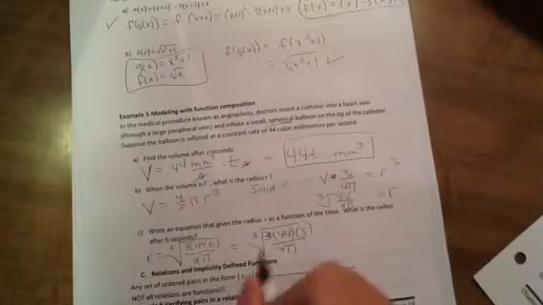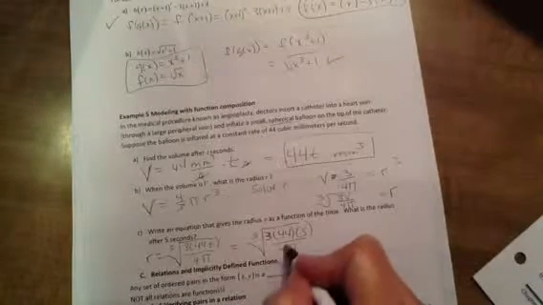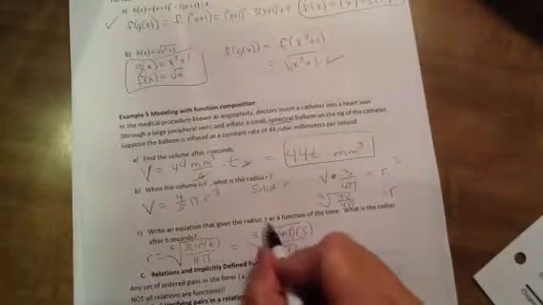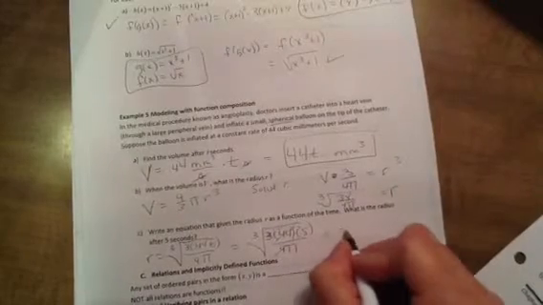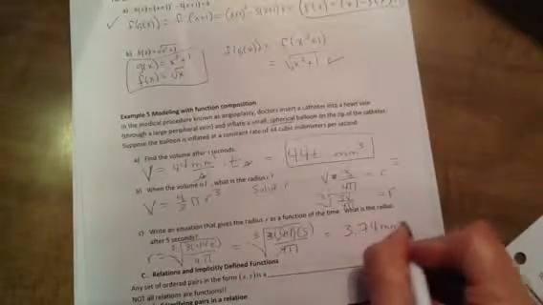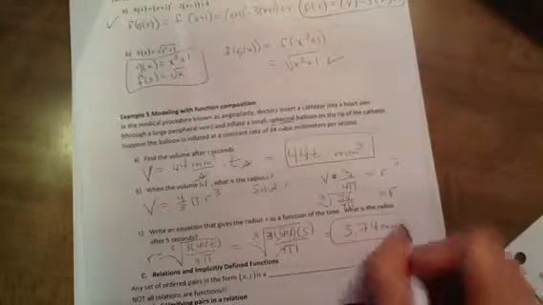So now when I put this in the calculator, 4 goes into 44 11 times, and I've got 33 times 5, cube root, and I punch it into my calculator and I get 3.74 millimeters. That is the radius after 5 seconds.